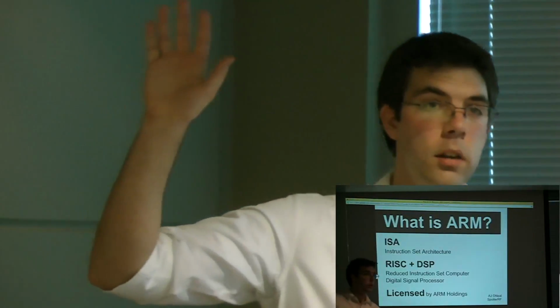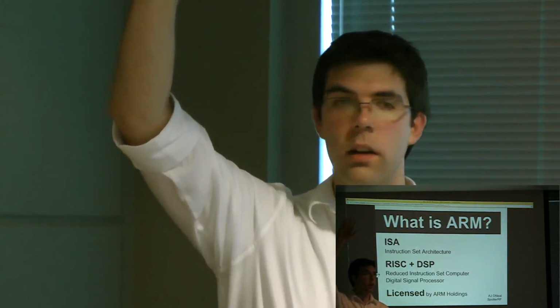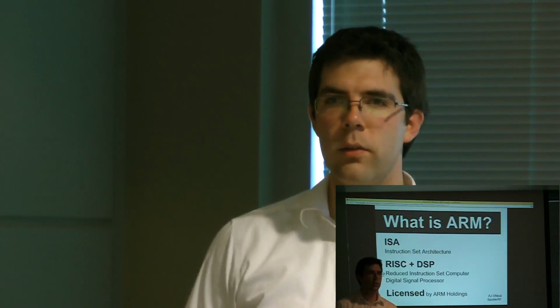So does everybody know what ARM is? Or who doesn't know what ARM is? Do we have some hands in here? Everybody's got a good grasp on that? So, okay. I mean, it just implies embedded systems, or I don't know exactly what devices that would be.